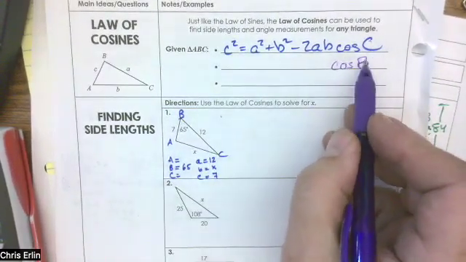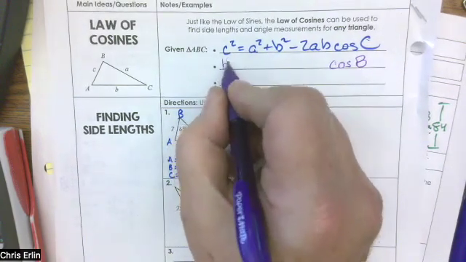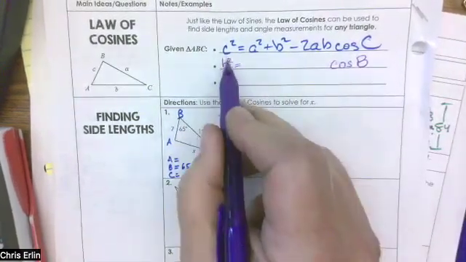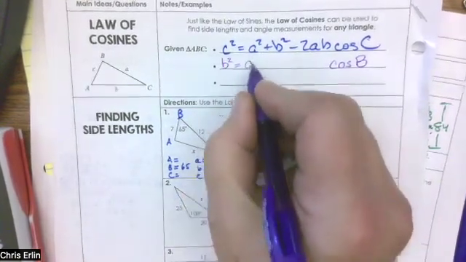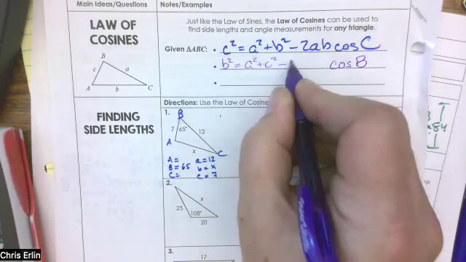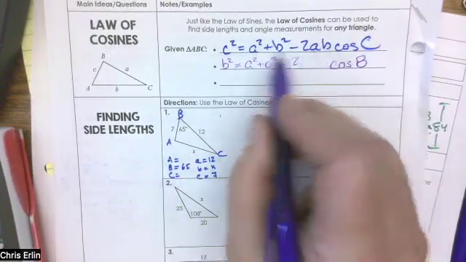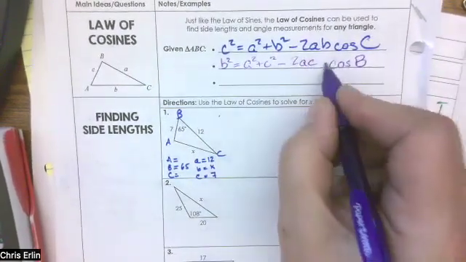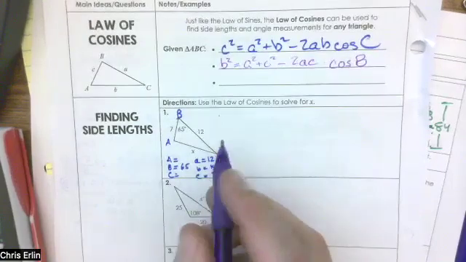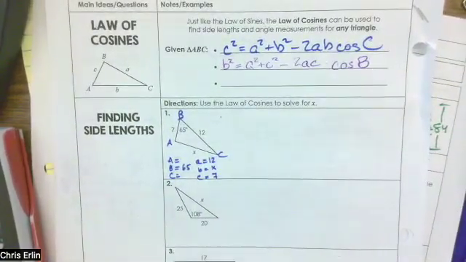If this is B, what do you think my starting thing is? Little b squared. And if I use up my b squared here, what do you think these two are? A squared plus c squared, good. Minus 2 times what? Good. If these are a and b's when I had a and b's here, this will be 2 times ac times cosine of b. Would you please take a moment to find the third version? What does it have to be?